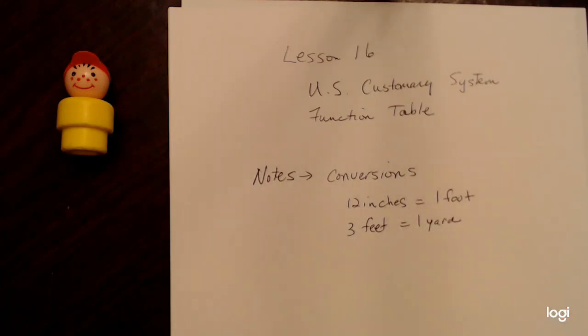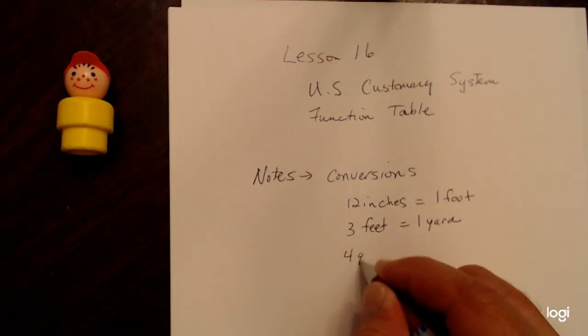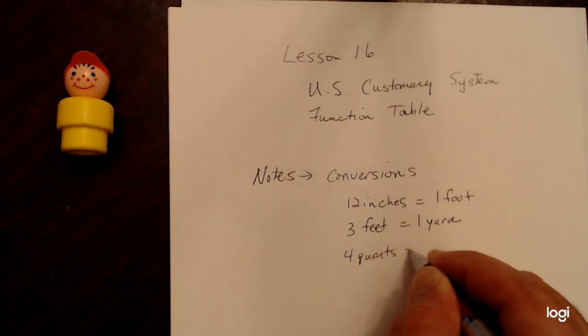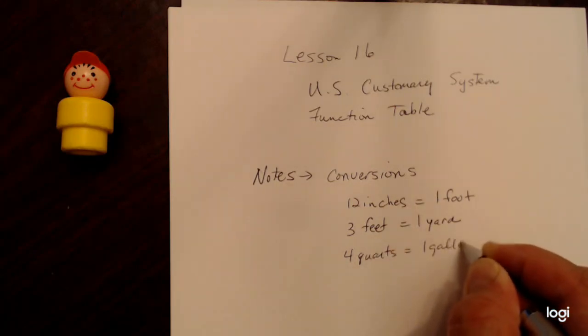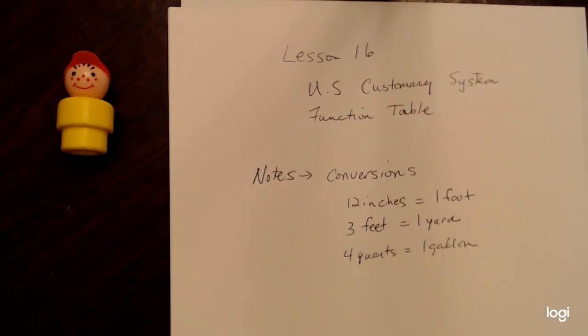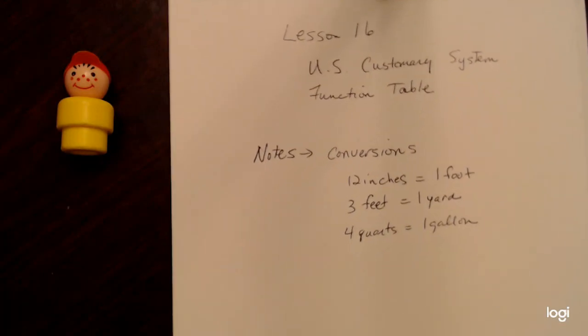I think you'll notice that 4 quarts equal 1 gallon, etc. And what I've done with Miss King is I've had her print those out for you, and so you can use them for your assignment, okay?